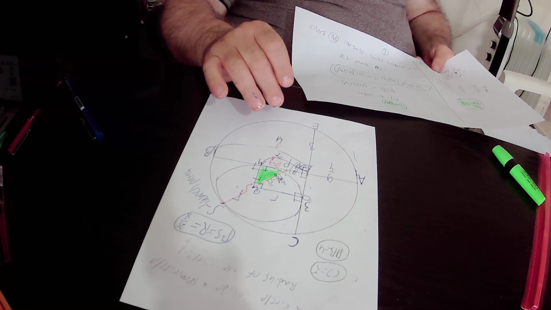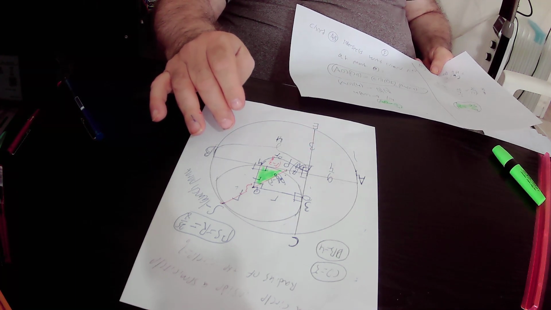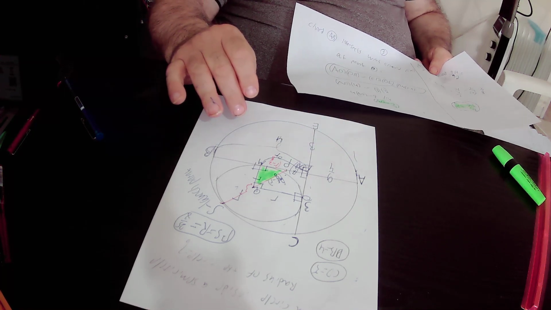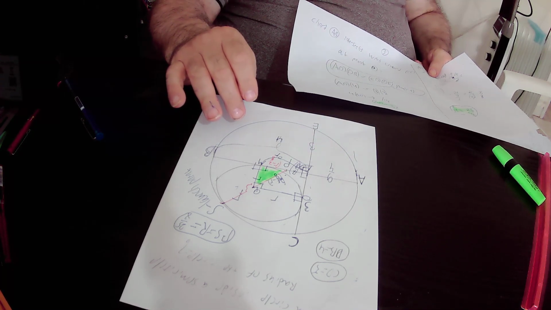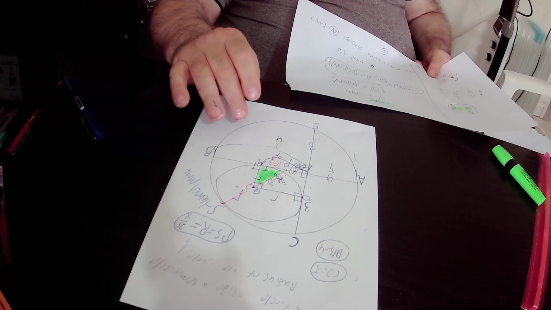So here we know that AB is the diameter of the semicircle and also the diameter of the big circle. And we also know that the diameter is always twice as long as the radius.